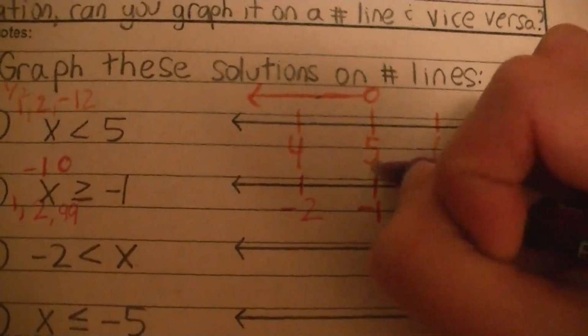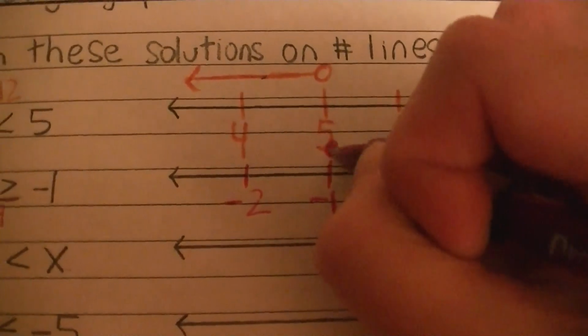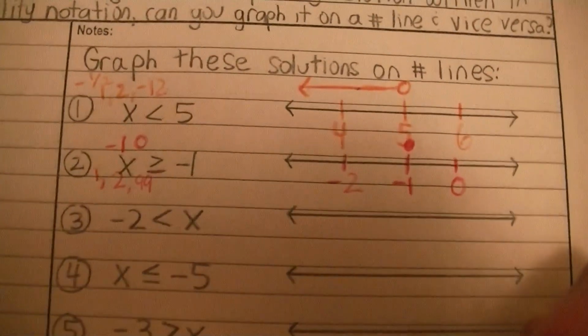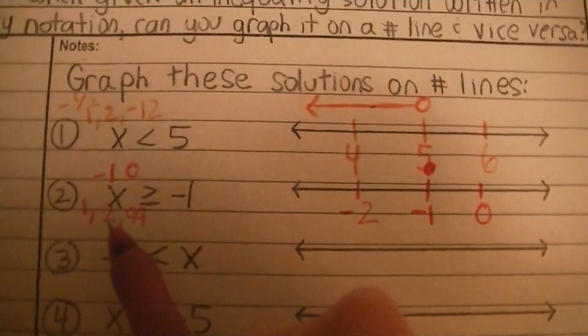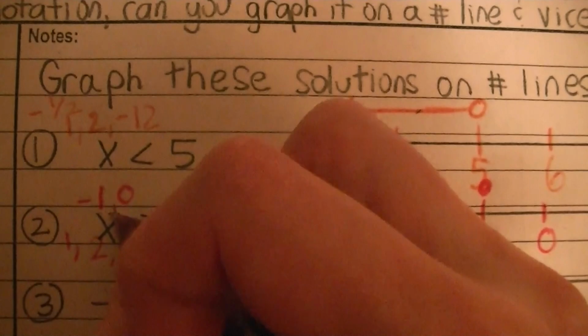So in that case, you want to have a closed circle. That indicates you could totally use negative 1. That's one of the possible solutions that x could be. Okay, if you are skipping this little step right here, you're more likely to mess up, so knock it off. Don't be skipping that step right here, okay?